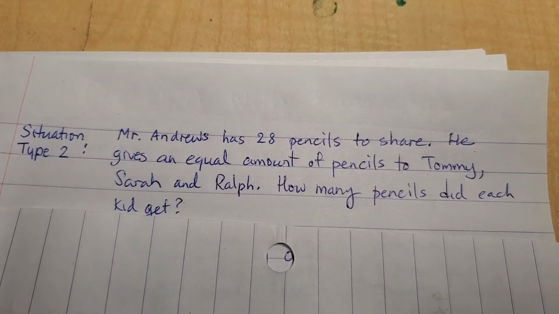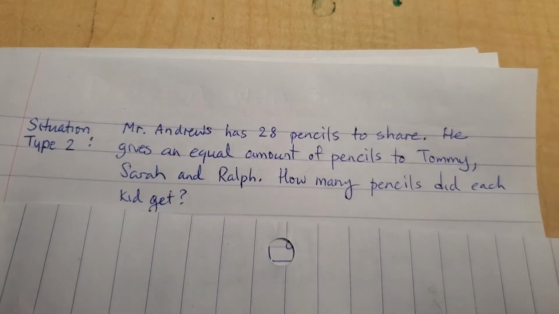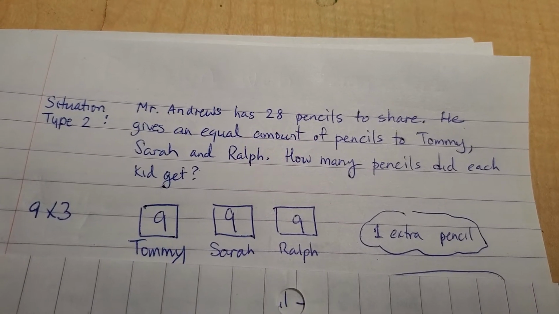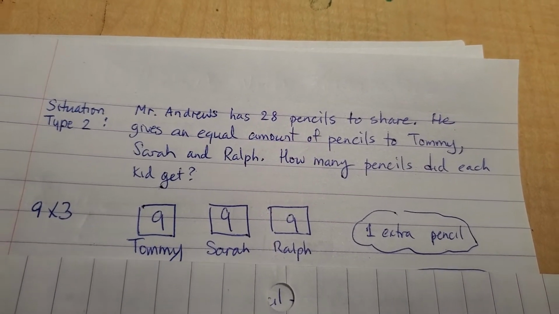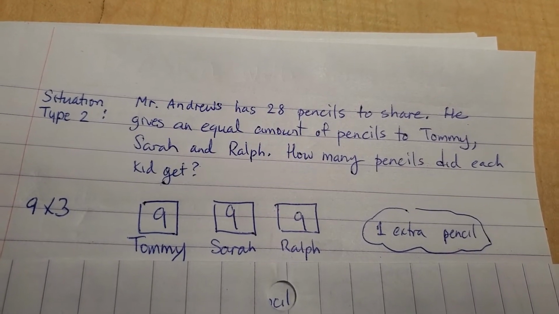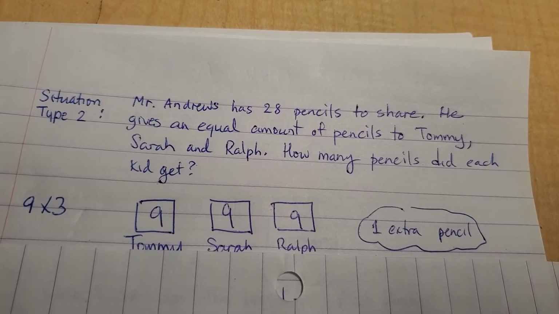So here I have 28 pencils. There's 3 kids. I know it's not going to be equal. I can give every kid 9 pencils to start because 9 times 3 is 27. But then I have this one extra pencil. Now the question is I have to give them an equal amount. So I can't give Tommy the extra pencil. I can't give Sarah the extra pencil. I can't give Ralph the extra pencil.